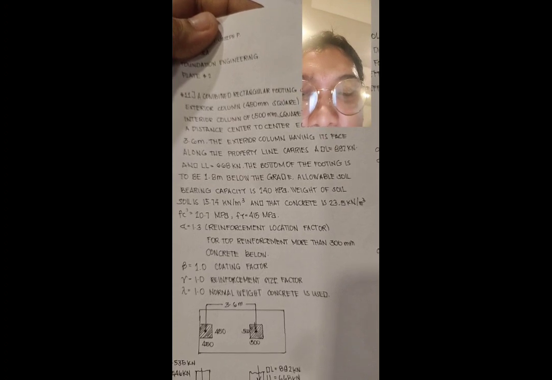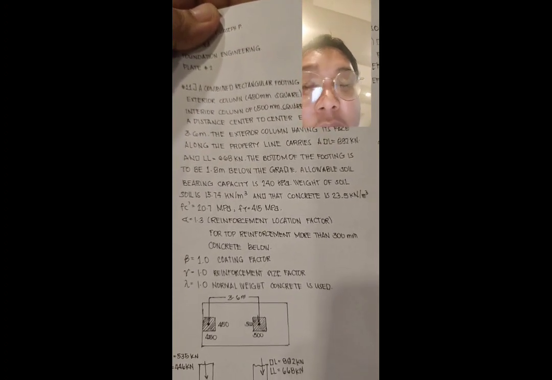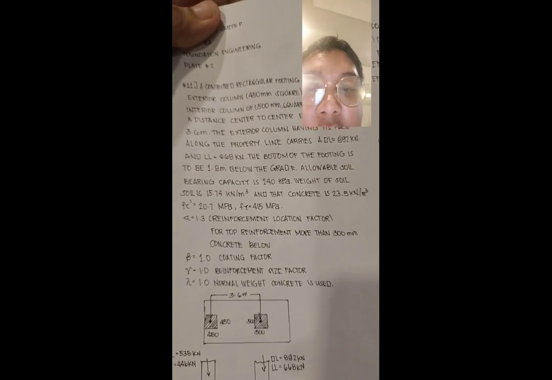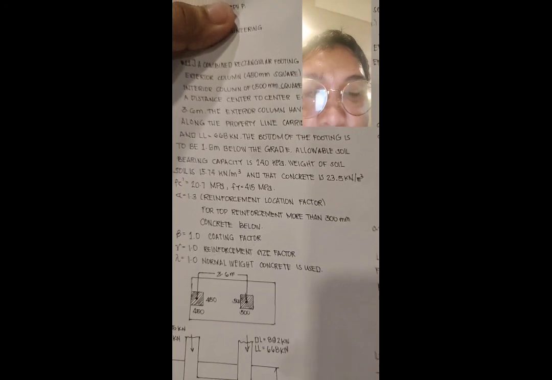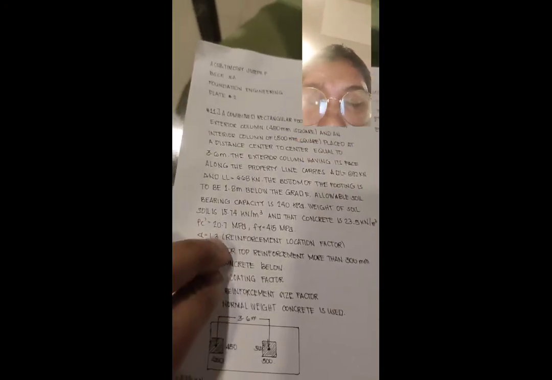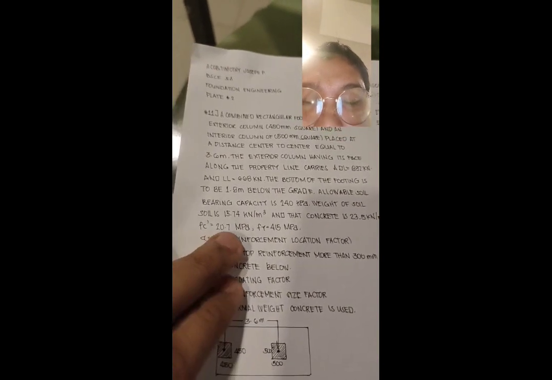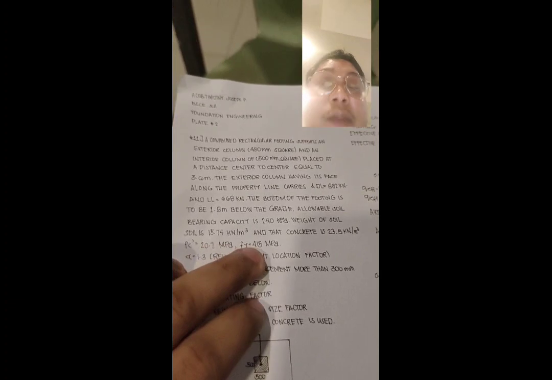Allowable soil bearing capacity is 240 kPa. Weight of soil is 15.74 kilonewton per cubic meter. And that of concrete is 23.5 kilonewton per cubic meter. So, ngayon we have here FC prime is equals to 20.7 MPa and FY is equals to 415 MPa.